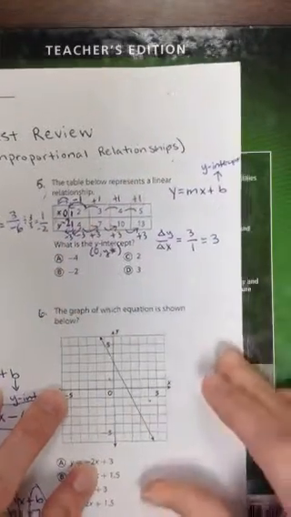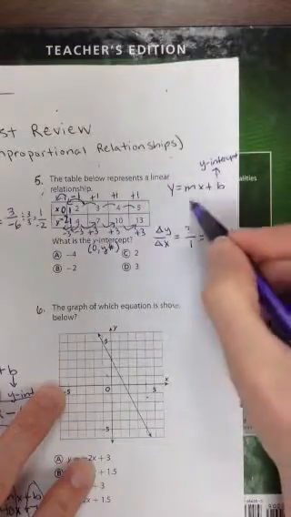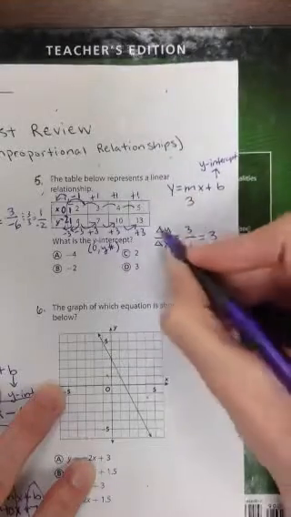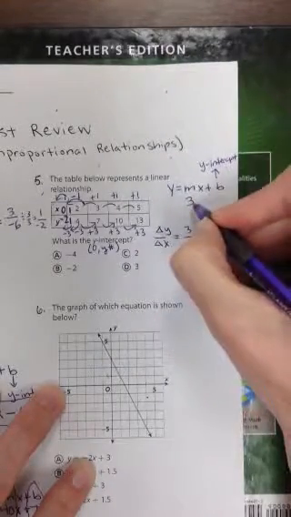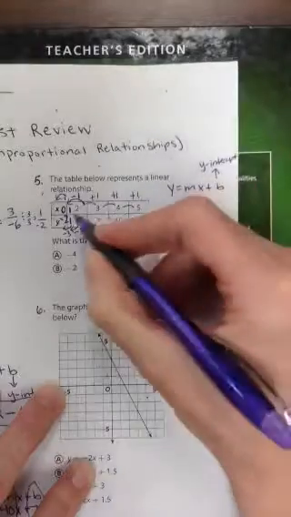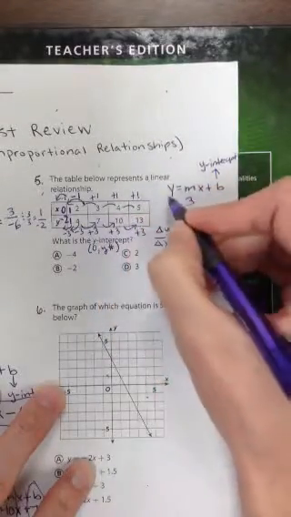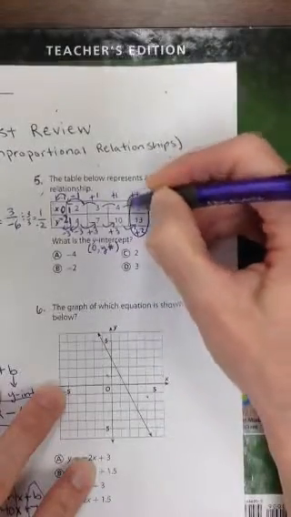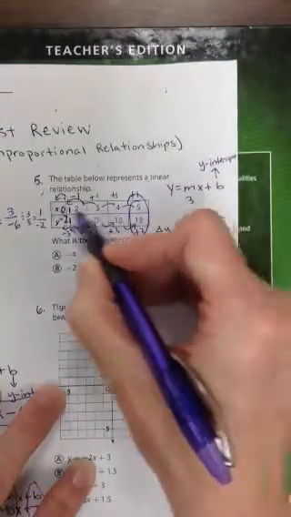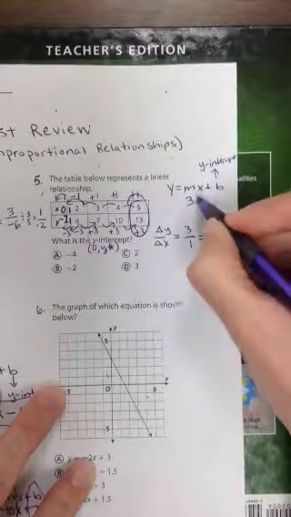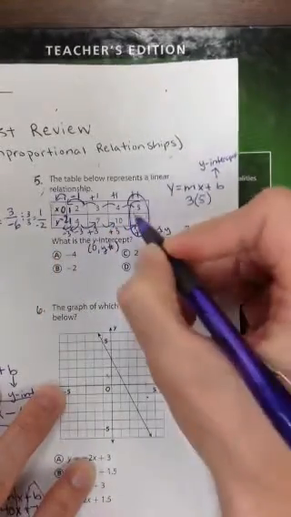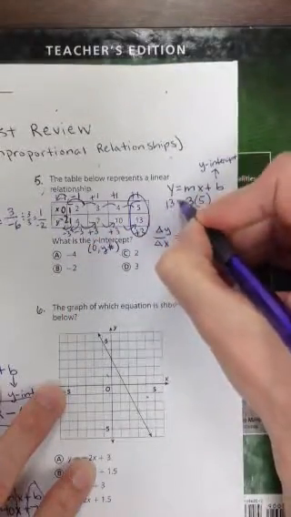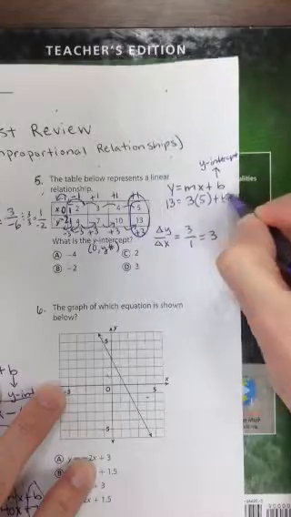Now, the other way of doing it would be to plug information into this equation. I just found my slope of 3, my change in y over my change in x, that's my 3. Now, I can pick any ordered pair on this table to plug in for y and x and solve for my b. So let's say I pick this 5 and this 13. 5 represents my x on this table, so in my equation, I'm going to plug it in for x. The 13 represents your y, so I'm going to plug it in for y. And then I'm going to bring down my plus b that I'm going to solve for.